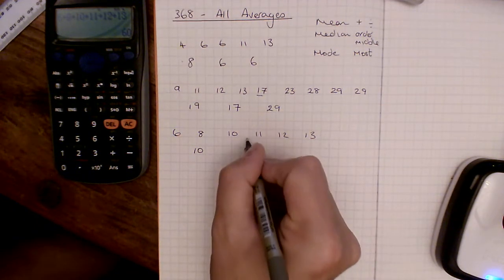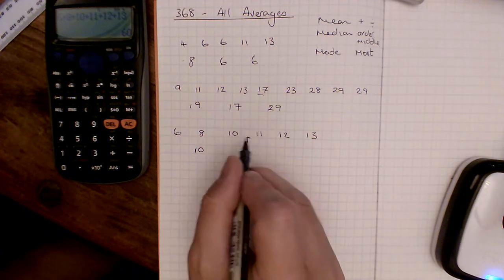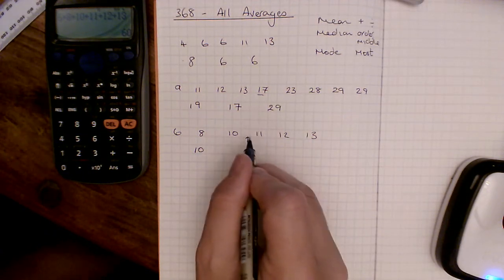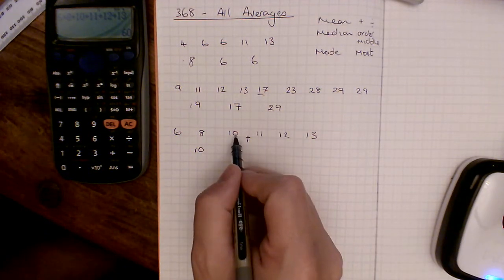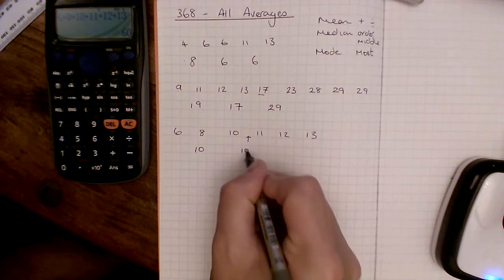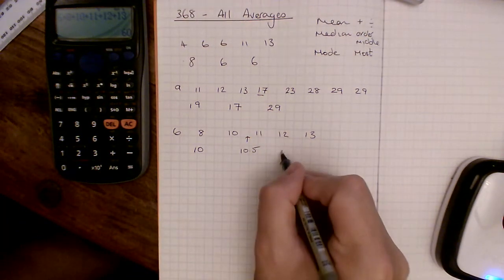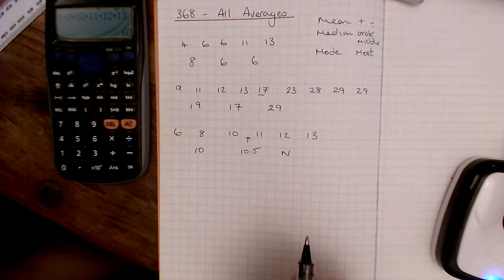The median is here between 10 and 11, so the way we do this one, if there's two numbers in the middle, you either go halfway between the numbers, so 10.5, or you add them together, so 10 plus 11 is 21, and divide it by 2, and you're still at 10.5. And the mode, you can see there, no mode, because there's no one number that stands out.